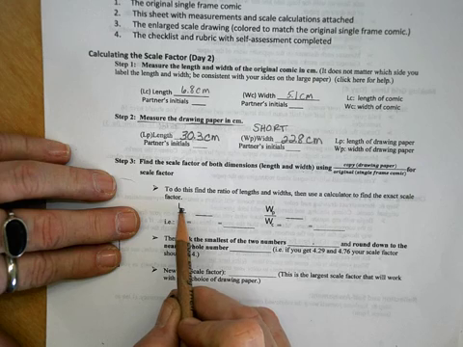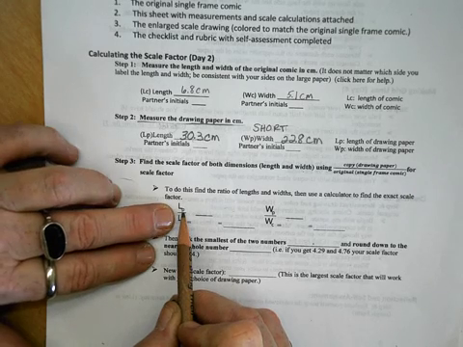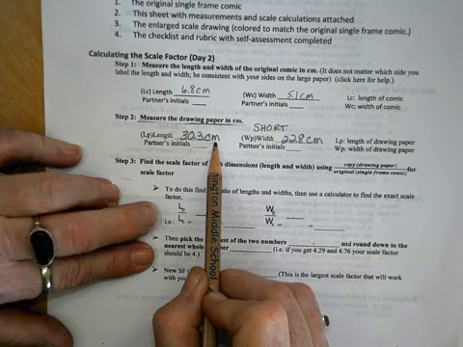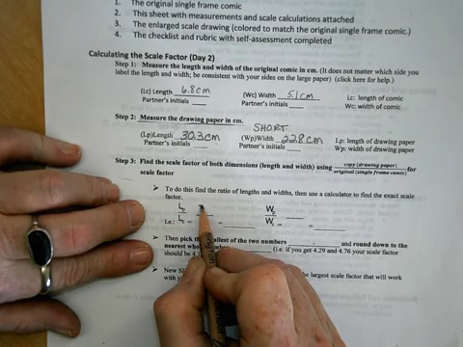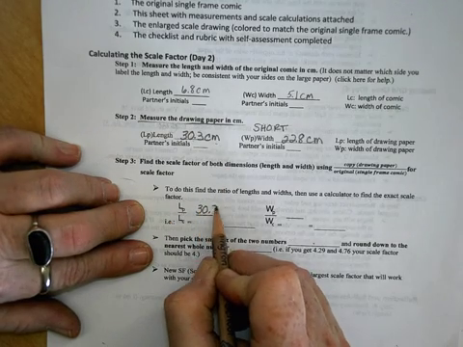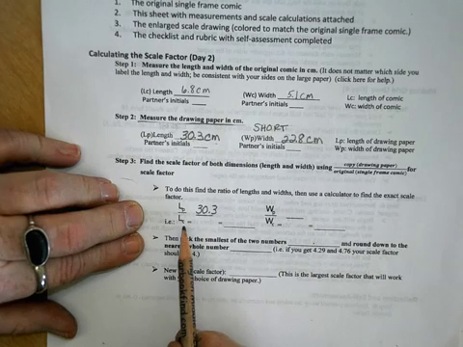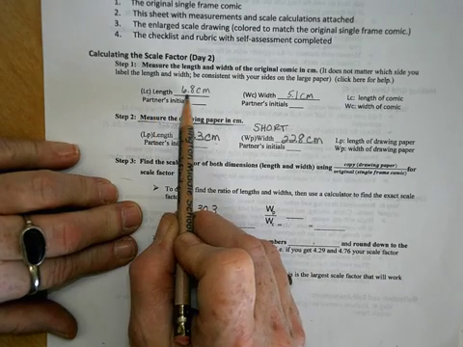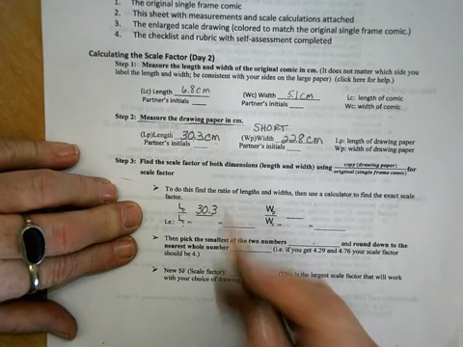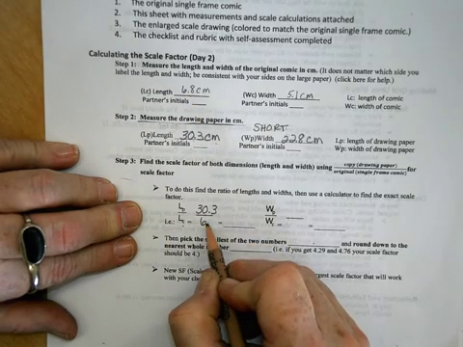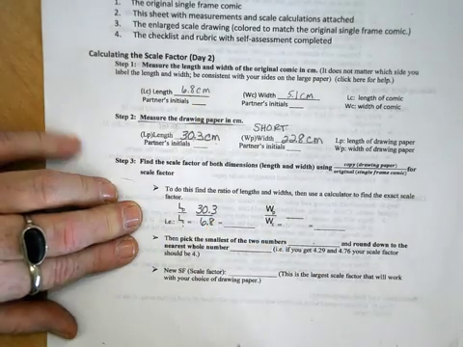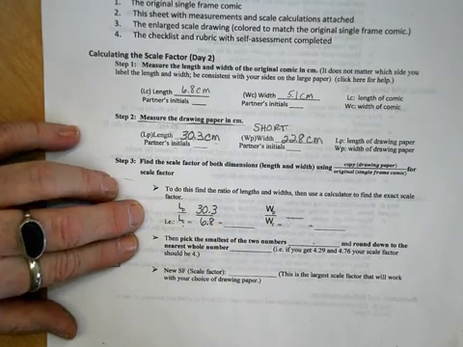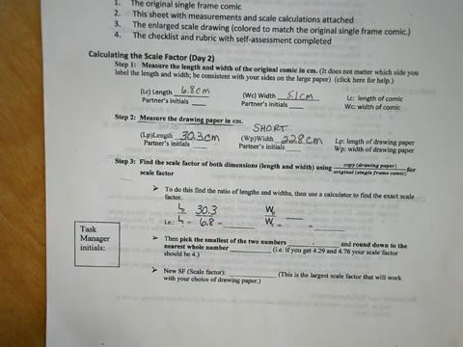I start with the length of my paper. The length of my paper is 30.3 centimeters. I write that, 30.3. Then I need the length of my comic. Here's the length of my comic, 6.8. I write that here. Next, I will divide 30.3 by 6.8. So I need a calculator.